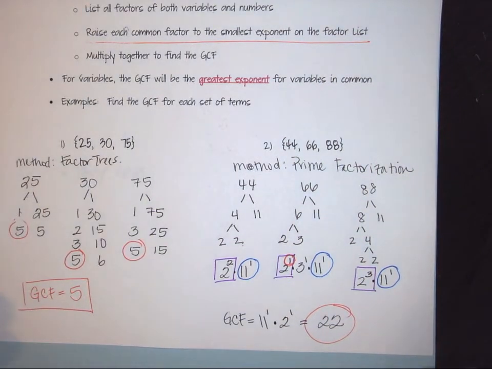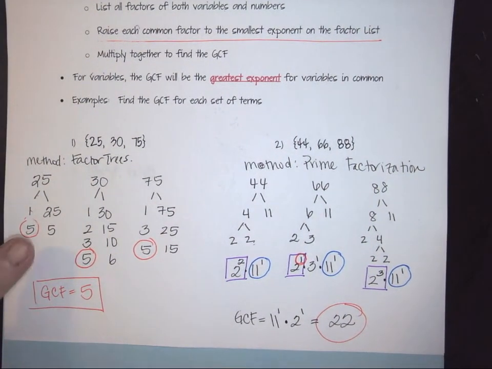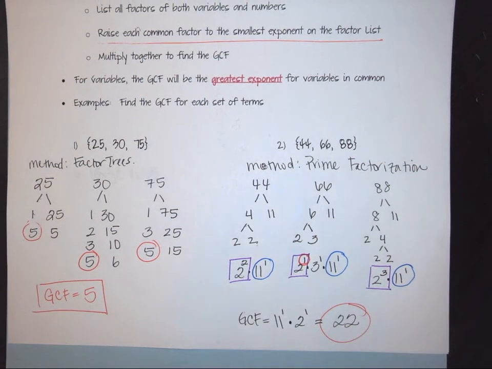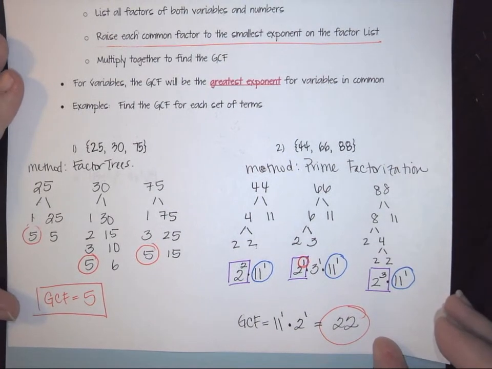Okay, so that's two different methods, the factor tree method and your prime factorization method, both of which get you to where you want to go, two completely different methods to work with. So what you have to do is choose which method you like the best and use that method in order to come up with your result.